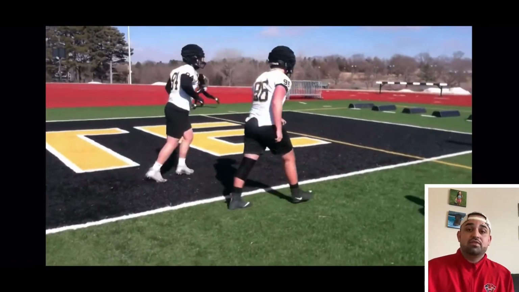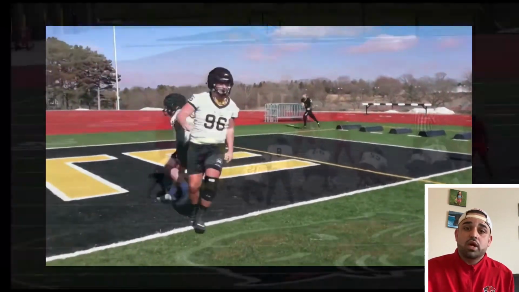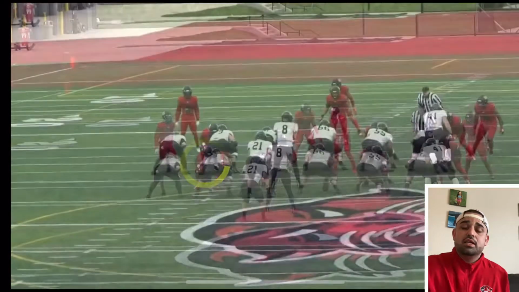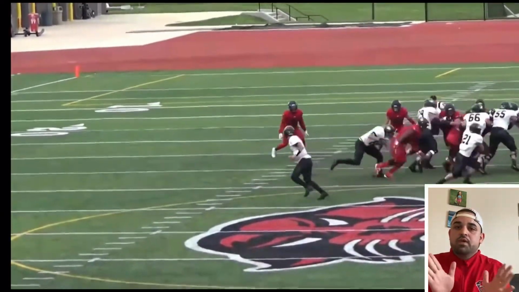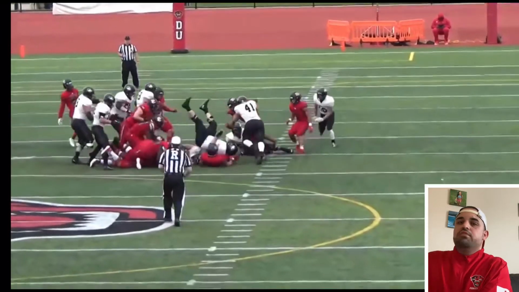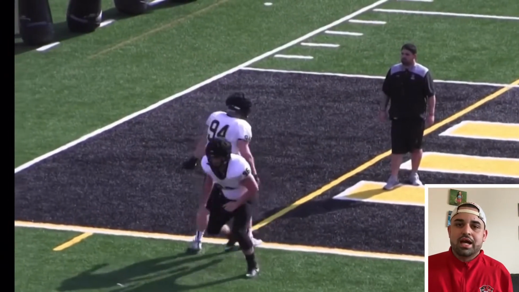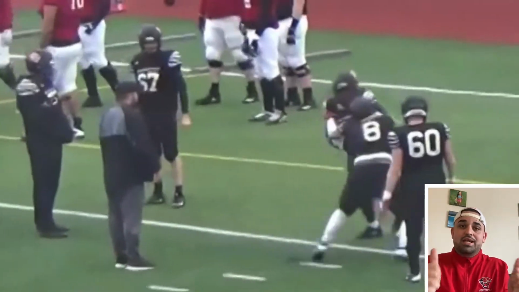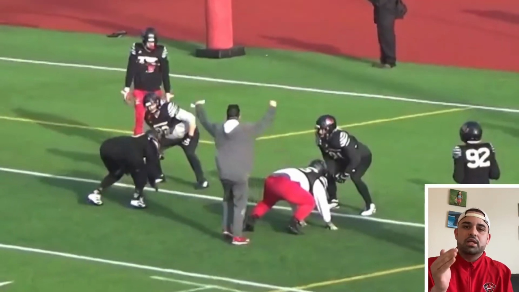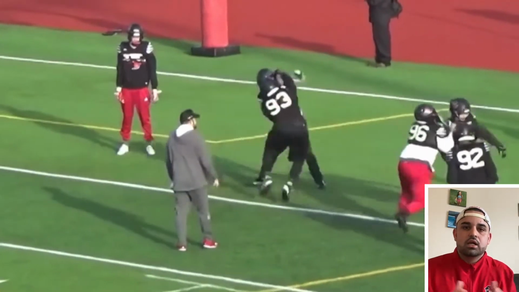Okay, next thing, if it's a down block, we're coming off the exact same way. However, we're seeing this near side knee here break. So we're still going to lock out, and we're going to come flat off his butt. If no one blocks you here, guys, you got to come flat. If somebody comes at you, I want to gain ground. I want to penetrate. That's the rule of thumb for my guys, okay?